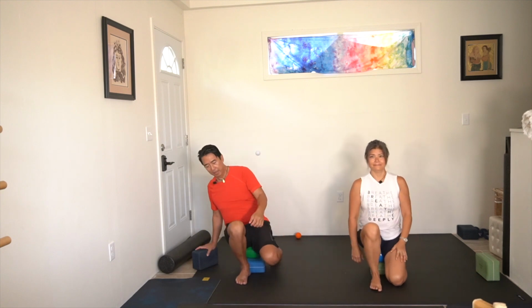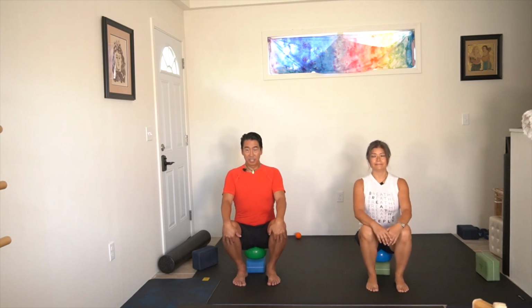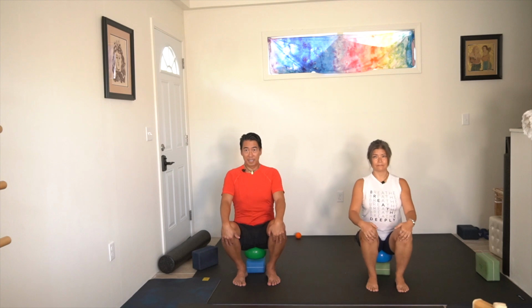Good. We're bringing both legs forward now. Abs are nice and tight. Shoulder blades are down and back. Chest is up. Suck in your tummy, tighten your pelvic floor, release. Suck everything in, release. Feel what it feels like to suck in that tummy. What it feels like to draw your shoulder blades down and back.